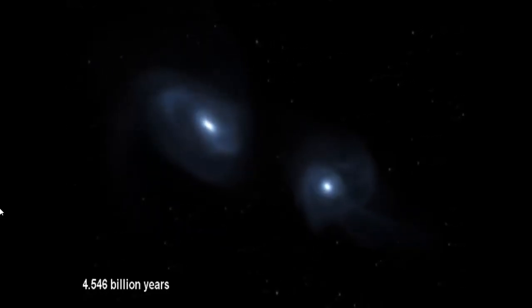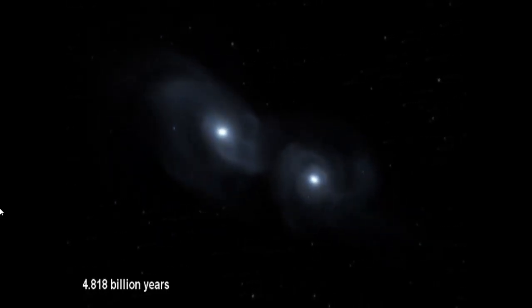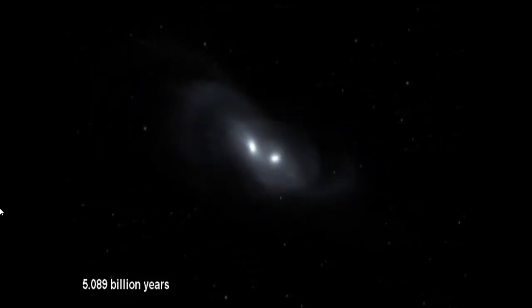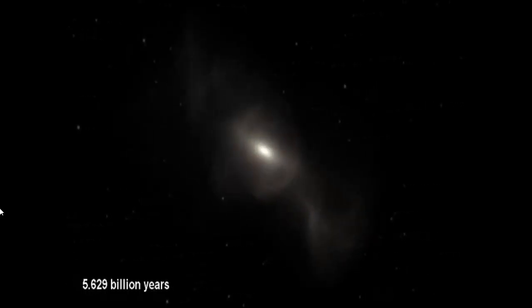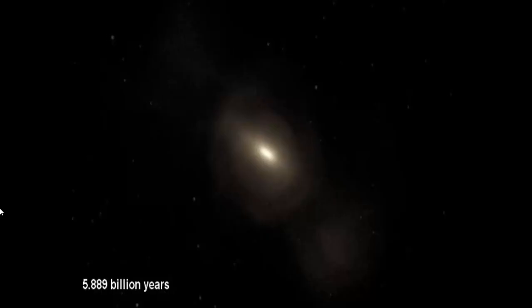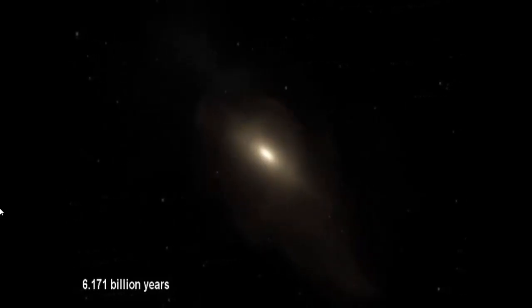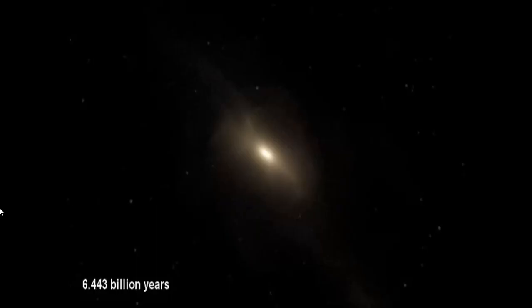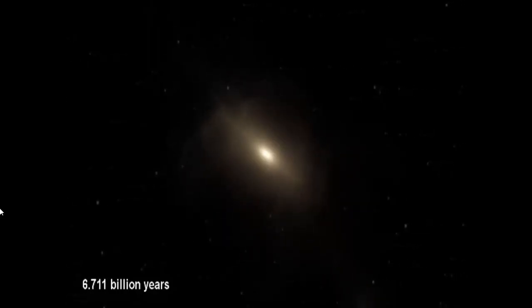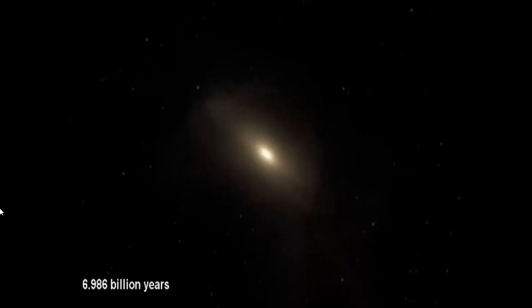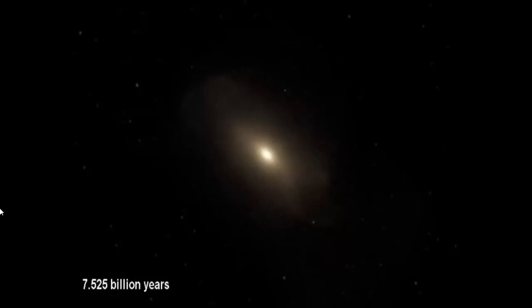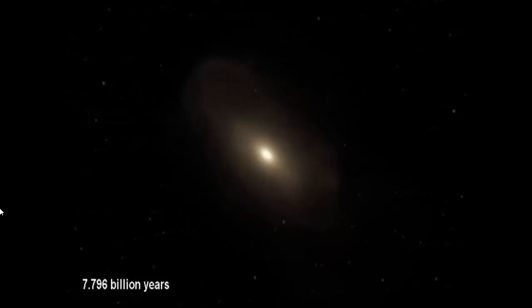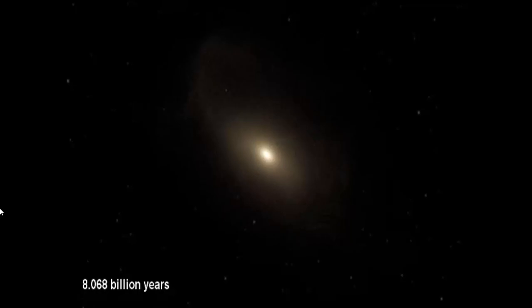Tidal tails of stars are pulled out. And after a few passes, they will settle down into one big new elliptical galaxy. Statistically speaking, no star should hit another star during this process, just because stars are so small compared to the space between them.